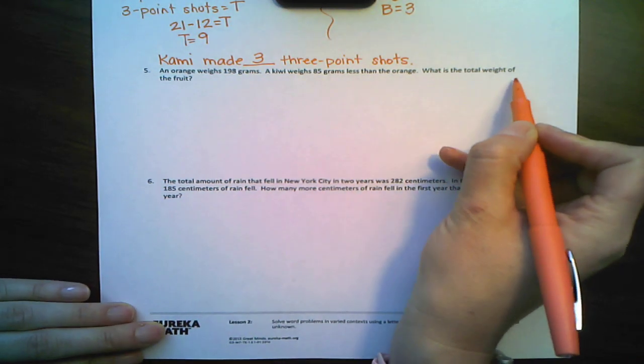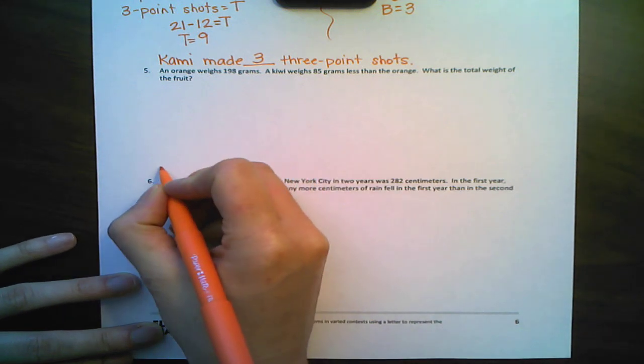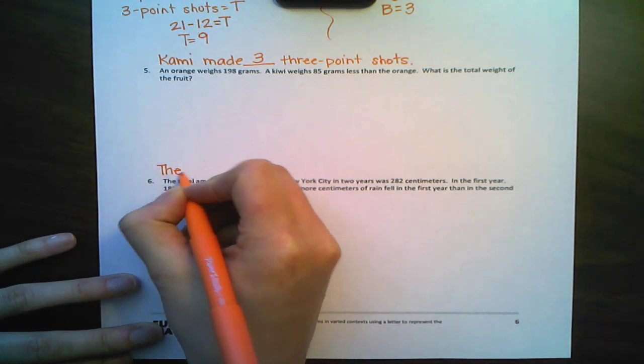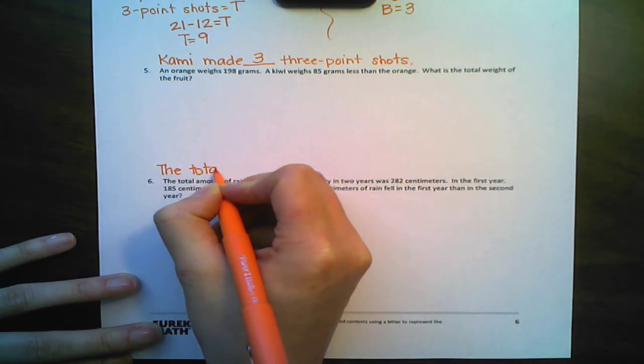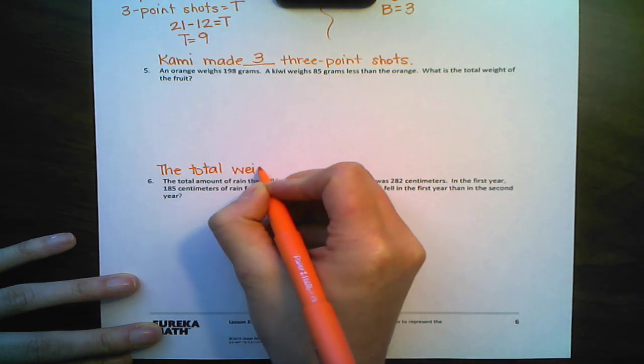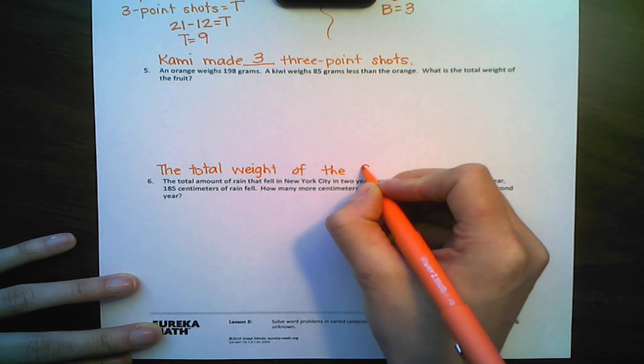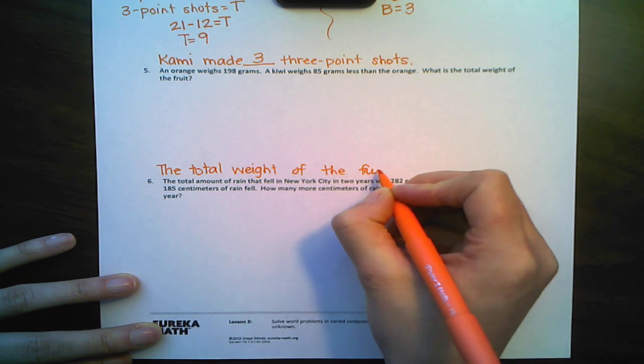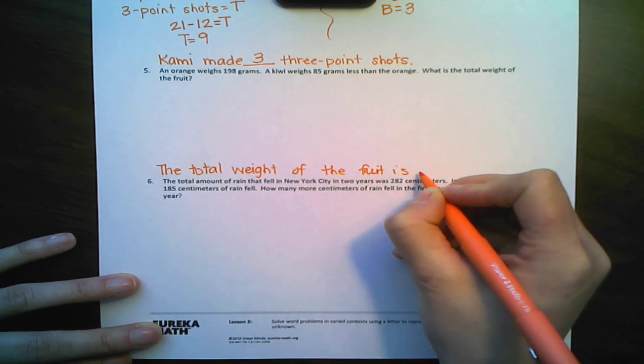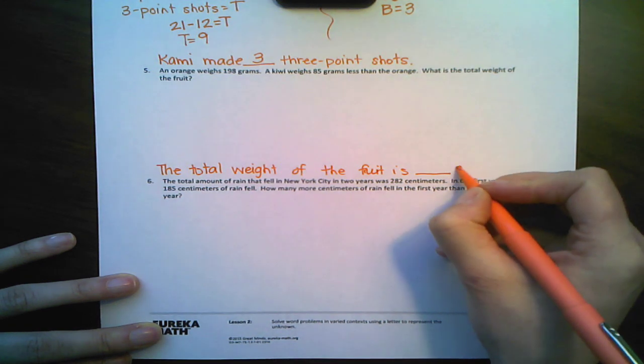Let's first write our sentence. What is the total weight of the fruit? The total weight of the fruit is blank grams.